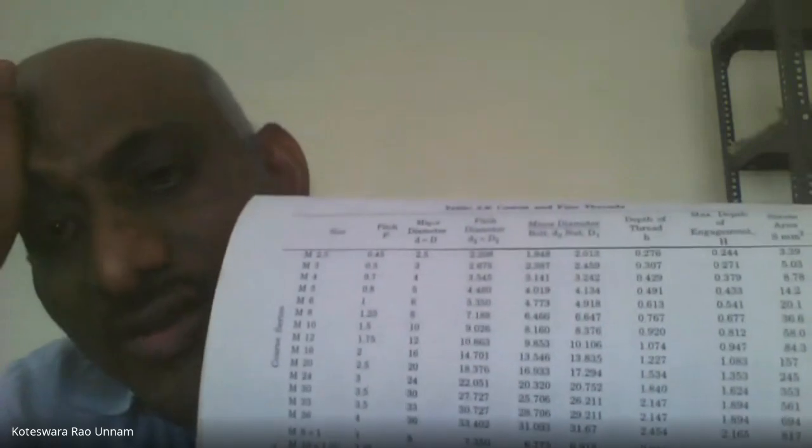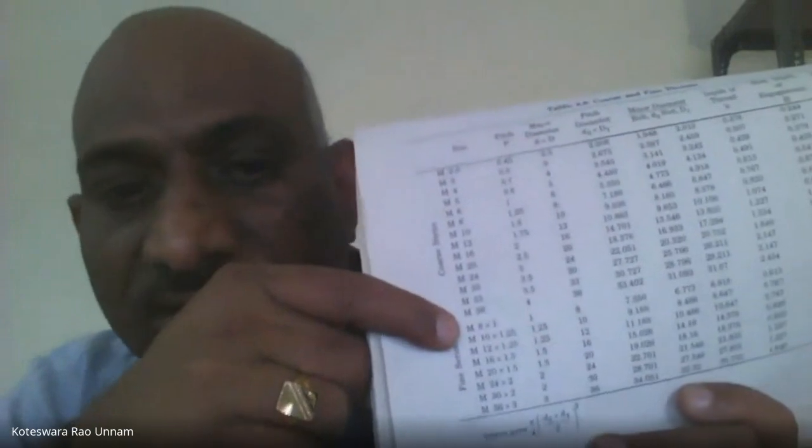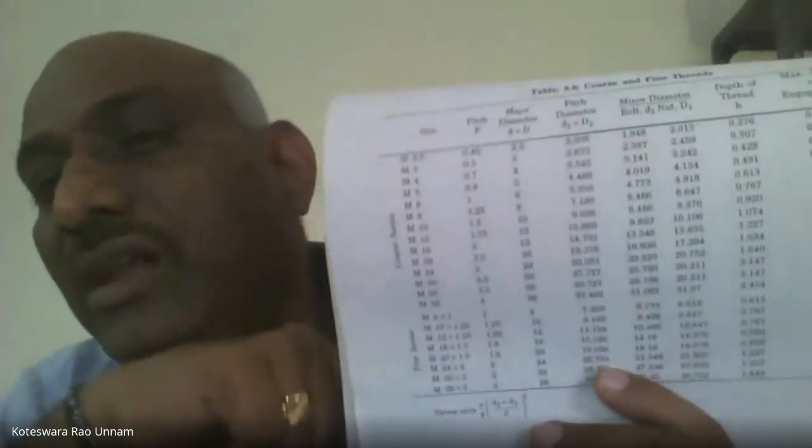So not only this table, you have other tables also, each giving the tensile stress area. Here he has given only a limited number of diameters, M2.5 to M36 only. Suppose the bolt diameter is more than 36, the data is not available in this table. You have other tables, and I'll show you those also. Up to 100 mm there are tables, so you can go only up to 36 mm here.